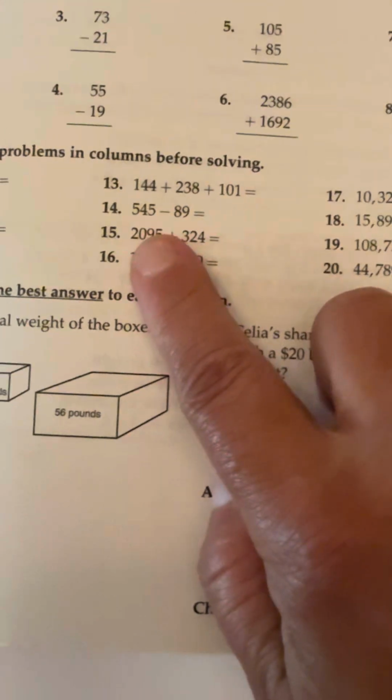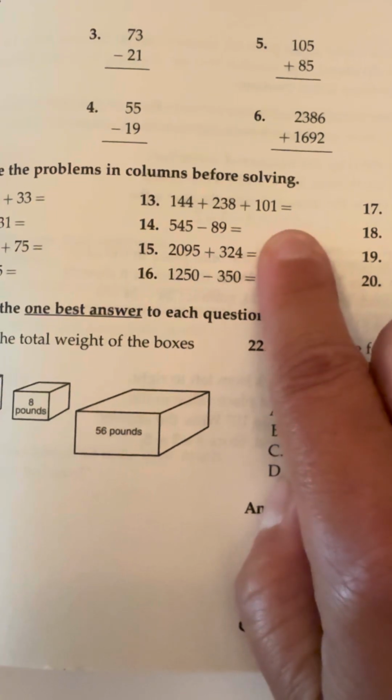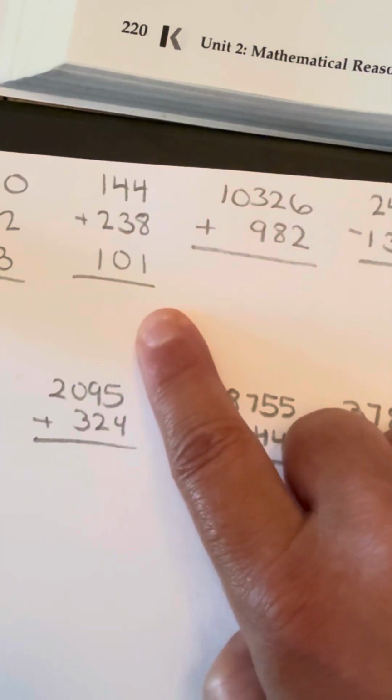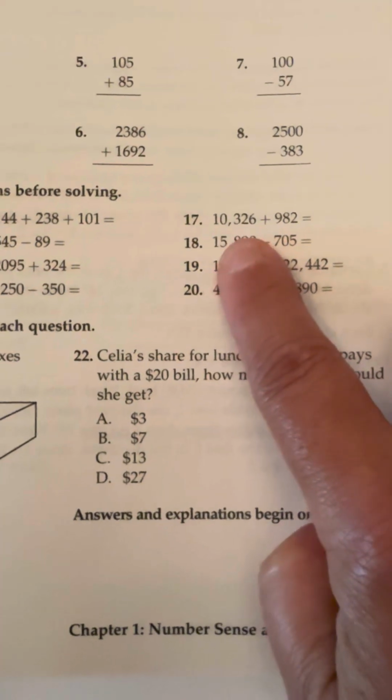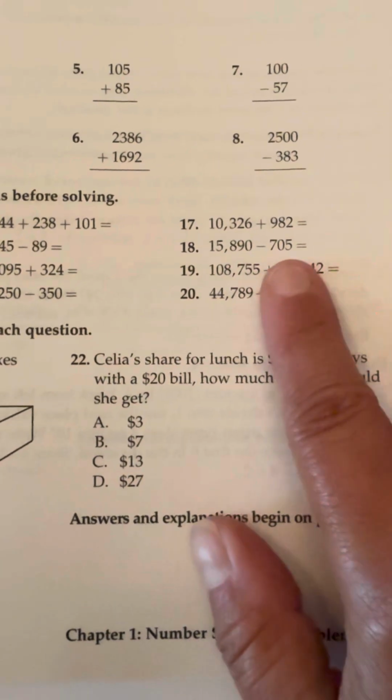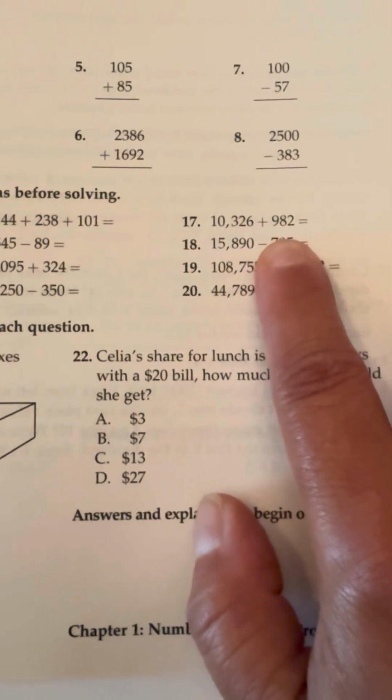Now again, if you take a look at this, this is a three-digit number, so you'll see that I listed them as three-digit, very easily able to see. And then when you look at this last question here, 10,326, I didn't put commas in on any of these, by the way, when I wrote them. This is a three-digit number.